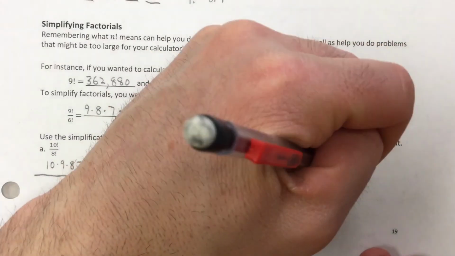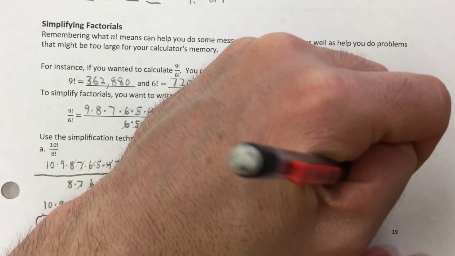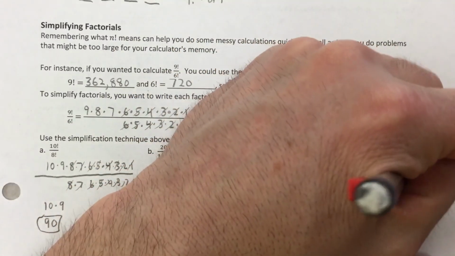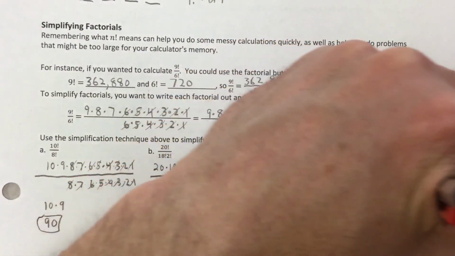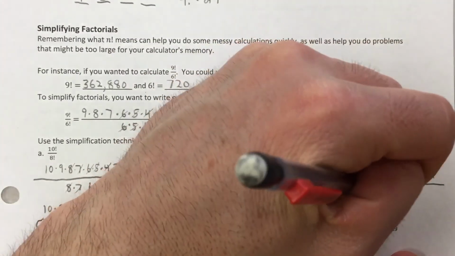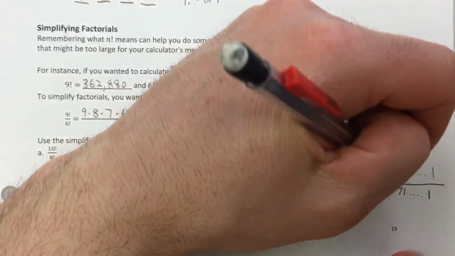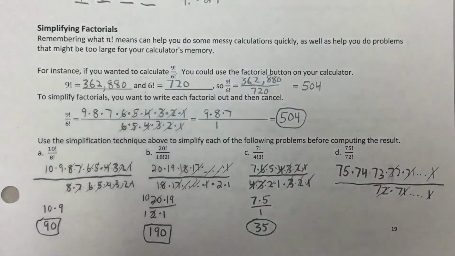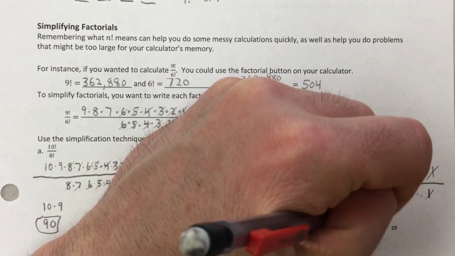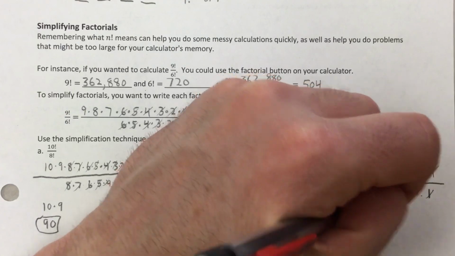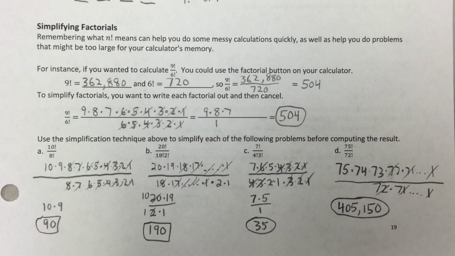For letter D, 75 times 74 times 73 times 72 times 71, all the way down to 1. And again, 72 factorial would be 72 times 71, all the way down to 1. So what we're going to get is canceling out and be left with just 75 times 74 times 73, which would be 405,150. All right, now you know what factorial means!